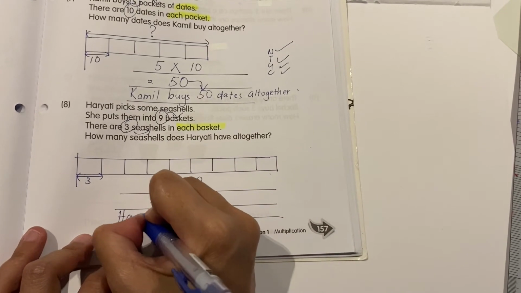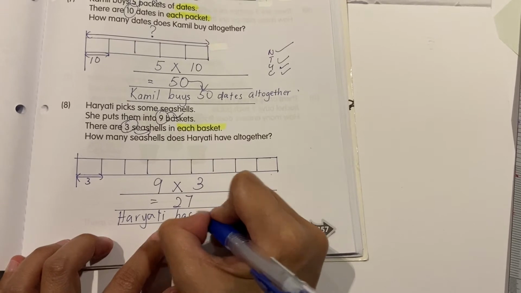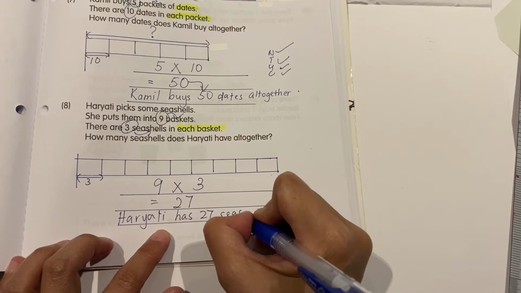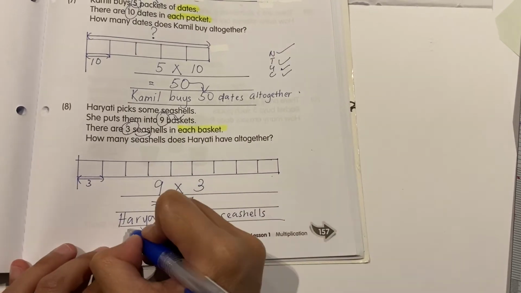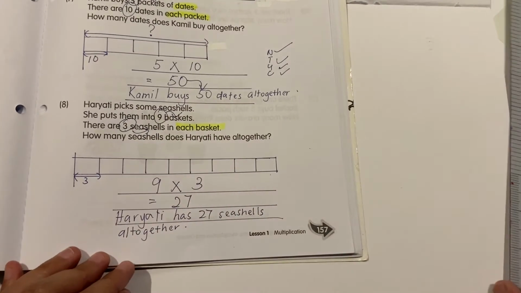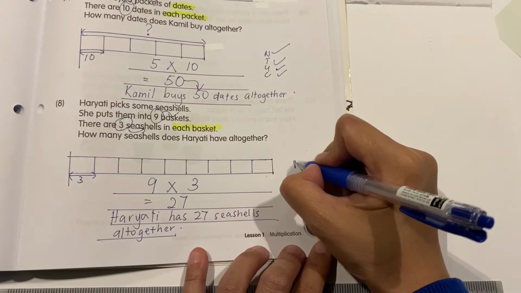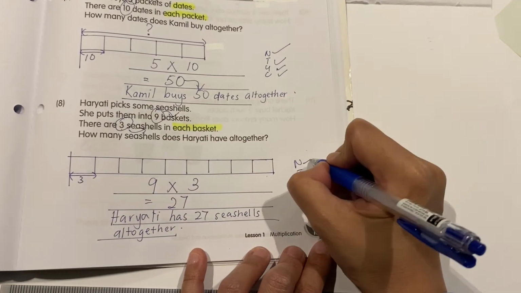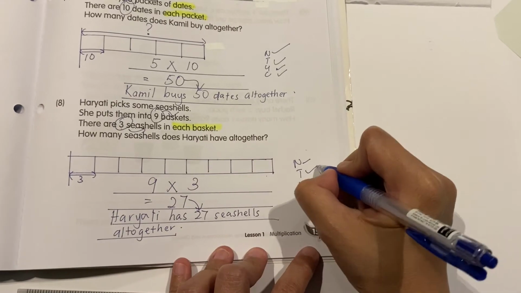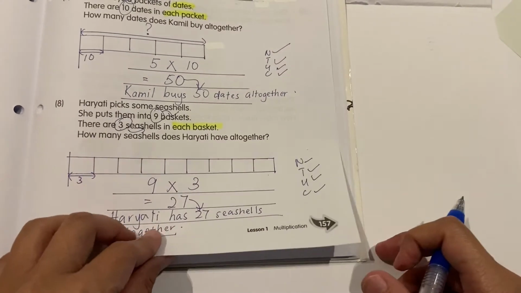So Haryati has 27 seashells all together. Stop. And you do your NTUC check. Check your transfer units and checkbox. Okay. Right, next.